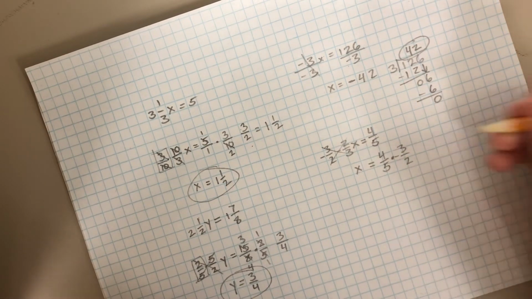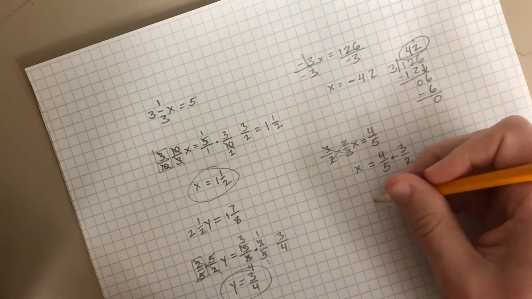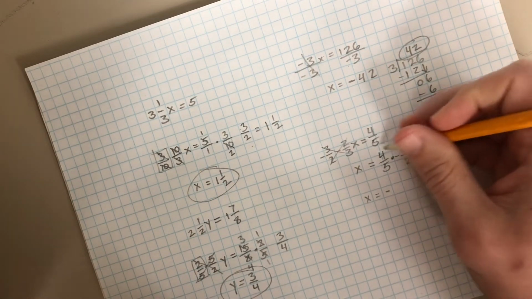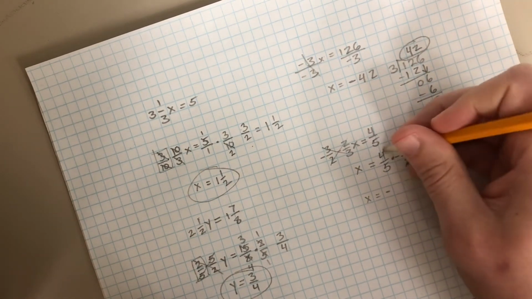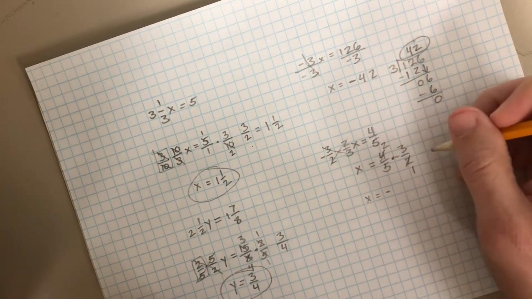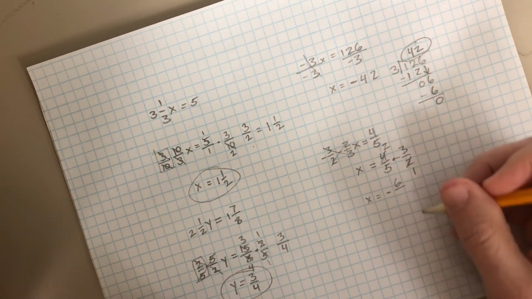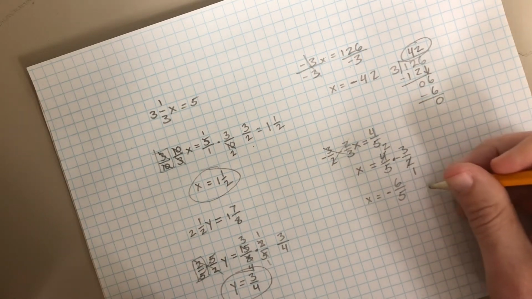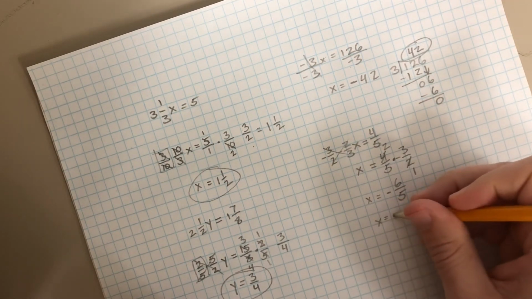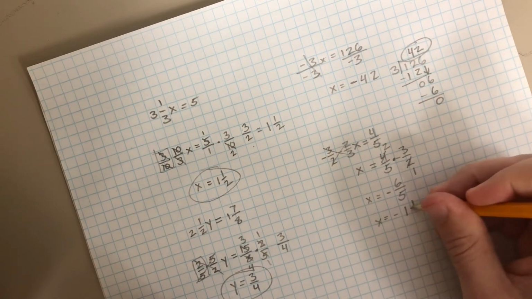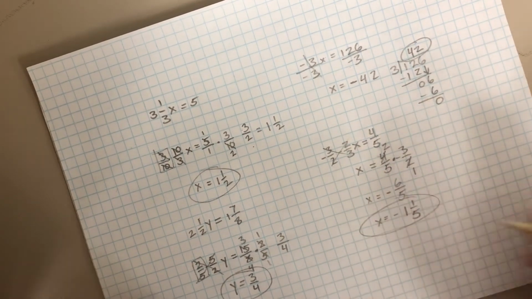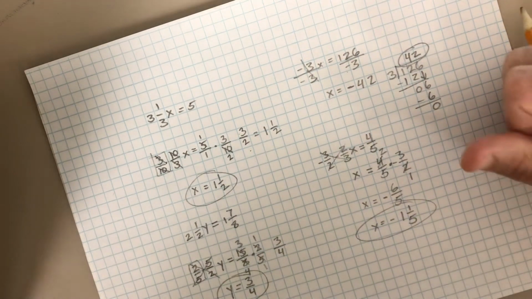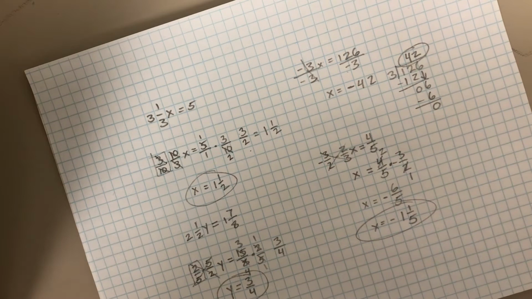When I'm multiplying a positive and a negative, my answer is going to be negative. What can I reduce? 2 goes in here once, 2 goes in here twice. 2 times 3 is 6. 5 times 1 is 5. So negative 6/5, or x equals negative 1 1/5.